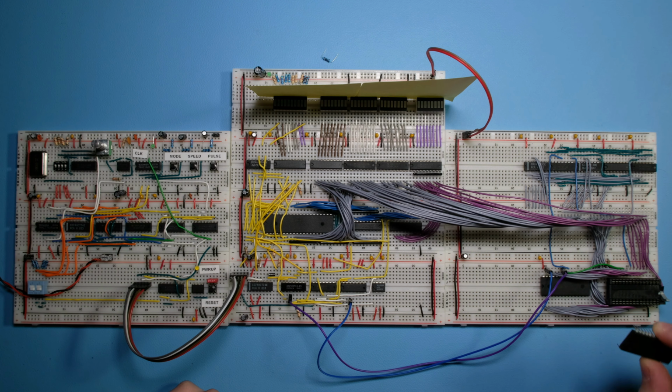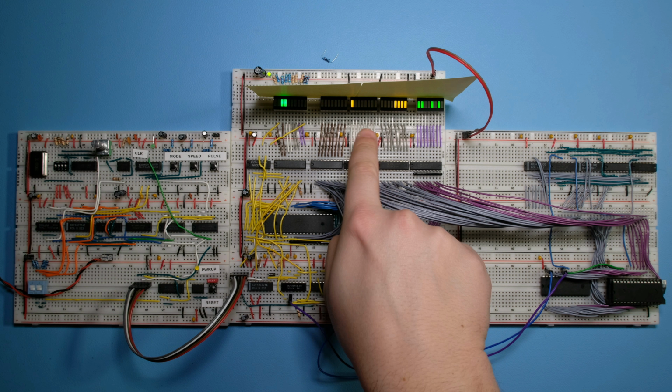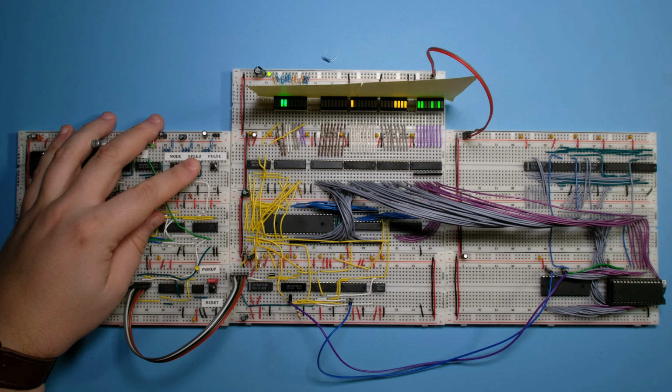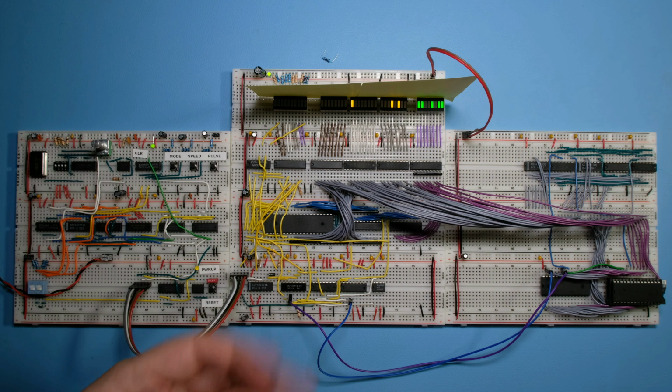So let's try the new program. So it looks like it's working. It's writing to addresses that are not in the I/O range. Let's try and speed this up. And it worked. Awesome.